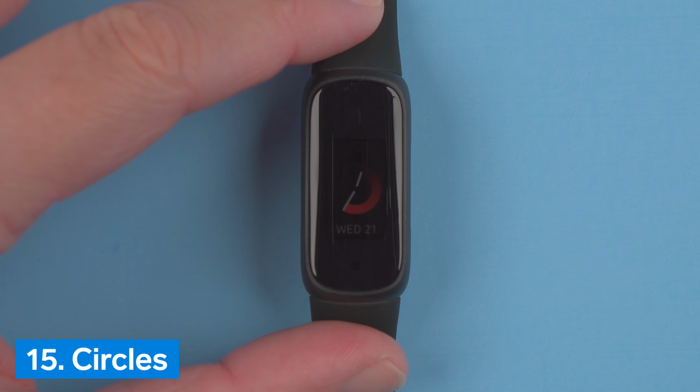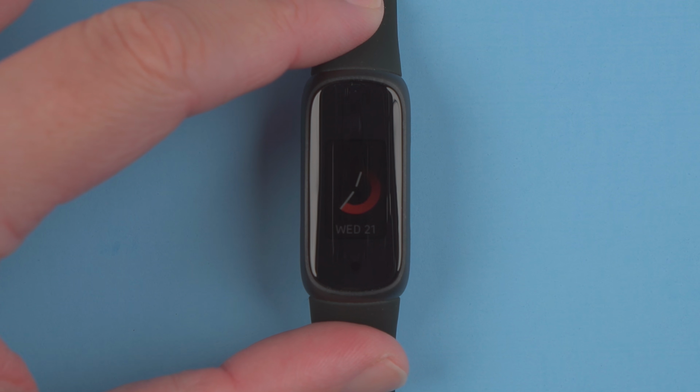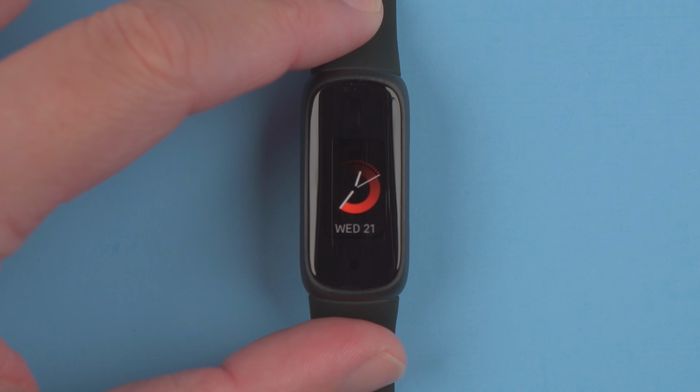This clock face is called Circles. It's an analog clock face, and this is the always-on display version that's very dim. We do have hours and minutes of analog time, along with the day of the week and the day of the month. If I activate it, you can now see the seconds hand, and we can also tap to change this bottom stat to active zone minutes, steps, heart rate, calories burned, distance, and we're back to the date.